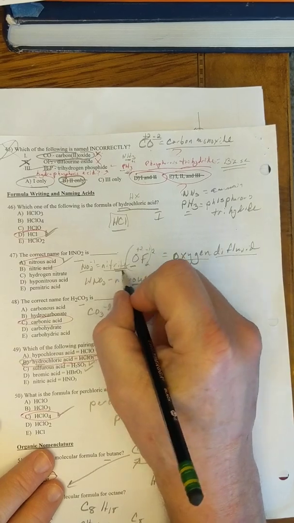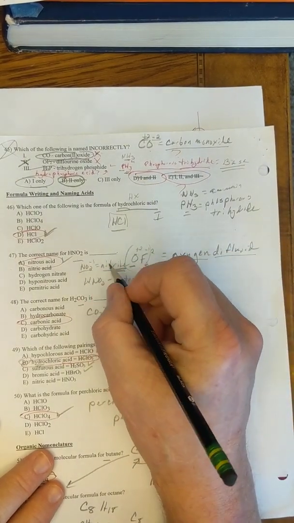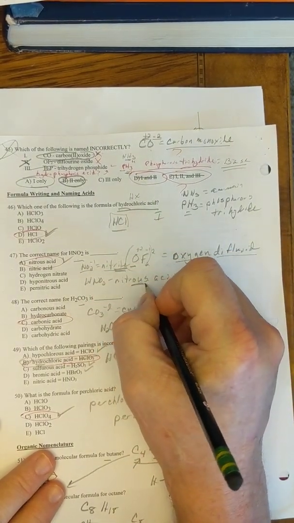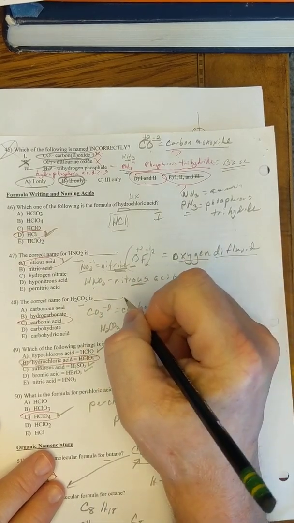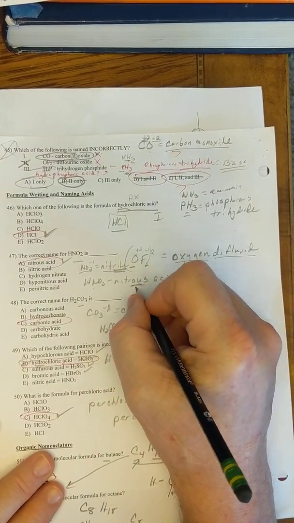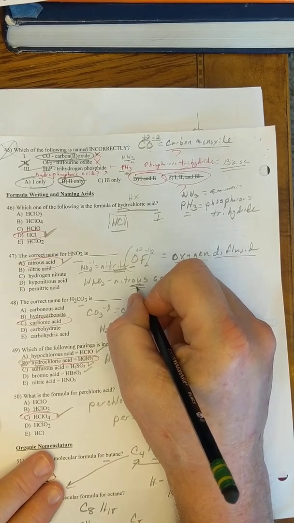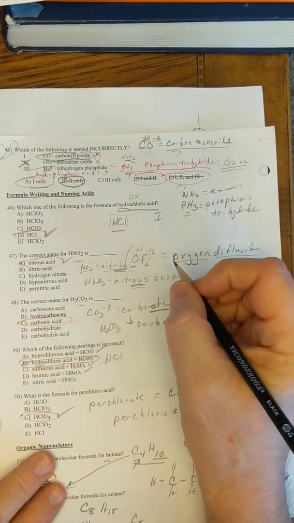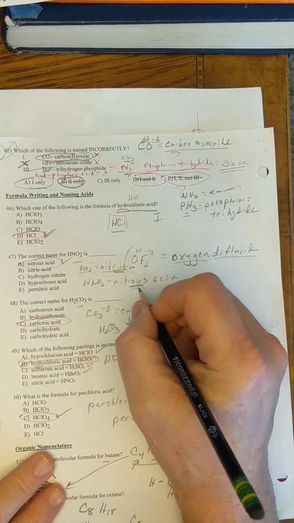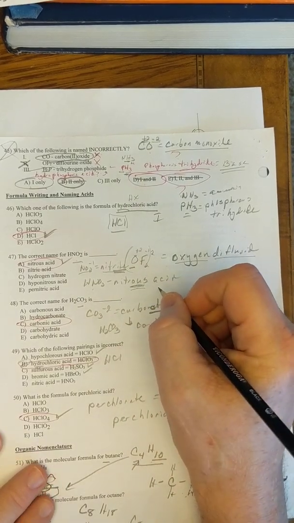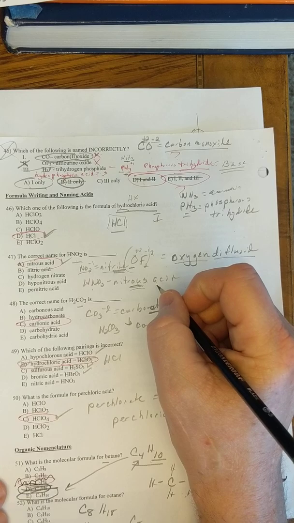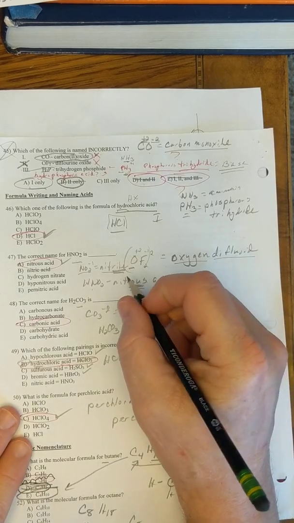What's the name for NO2? Well, NO2 is nitrite, and when an ite becomes an acid, it becomes OUS, so it's nitrous acid. The us always implies you have less of whatever it is, less charge or less oxygens. In this case, it's less oxygens. Nitrate would be NO3, so I guess that's not on here.